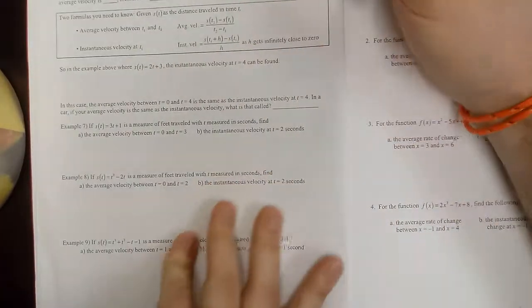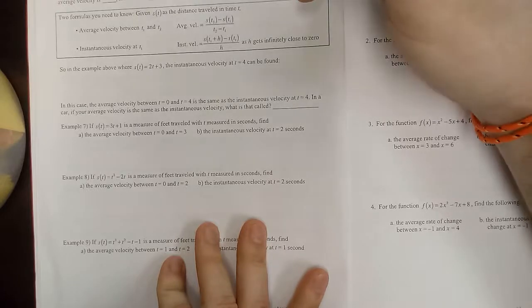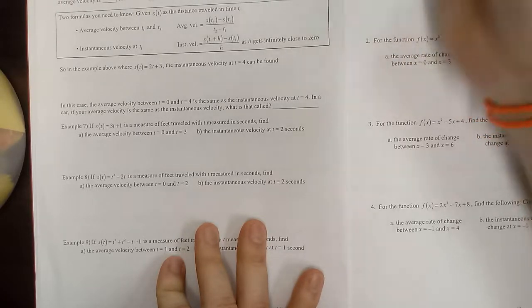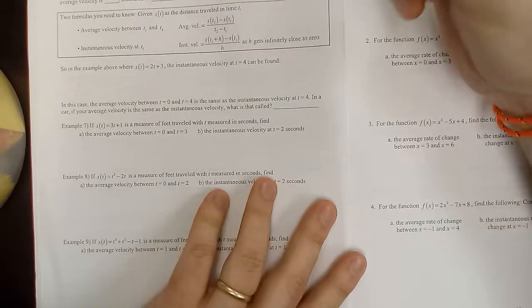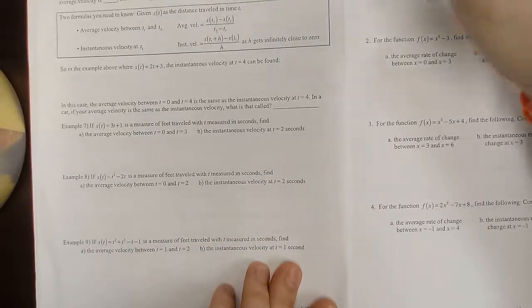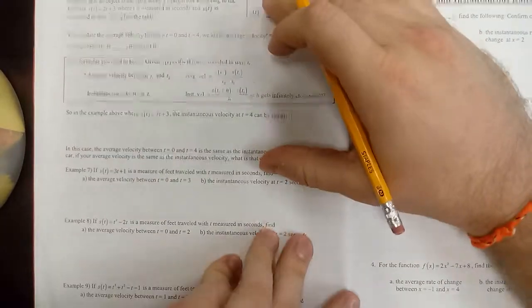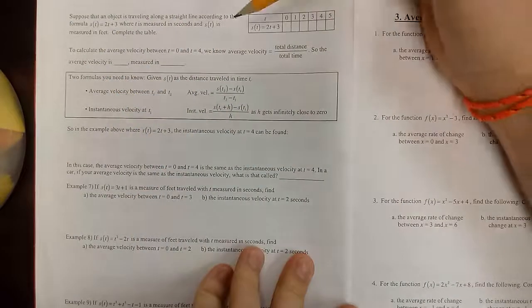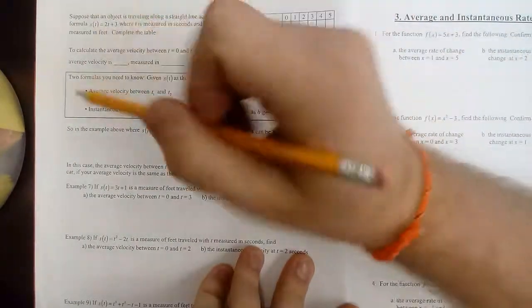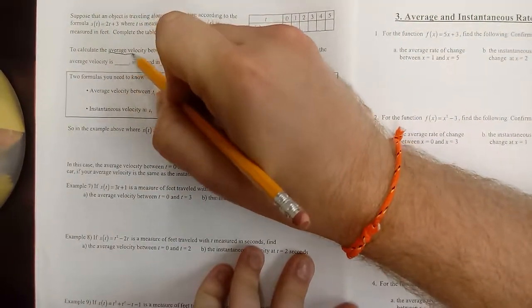Let's see. Suppose the object is traveling along a straight line, to calculate the average velocity. Okay, so the only other thing I want to talk about, and then we're actually going to skip the majority of the rest of this. If I want to calculate average velocity, this is a physics term.